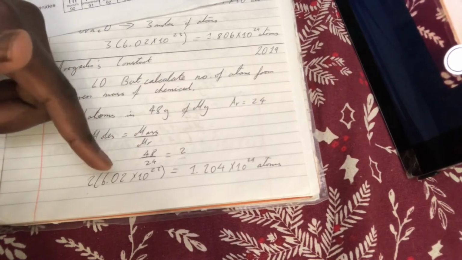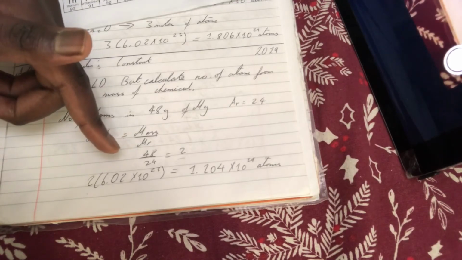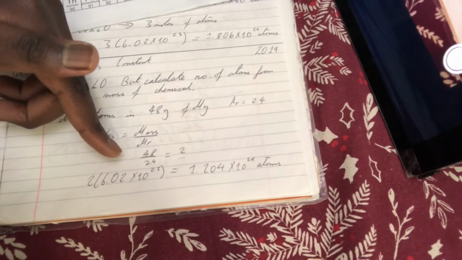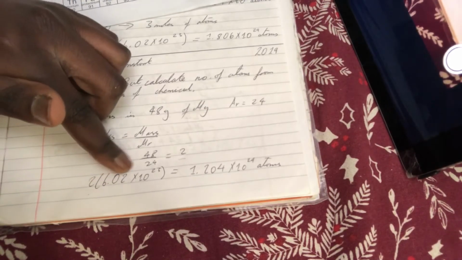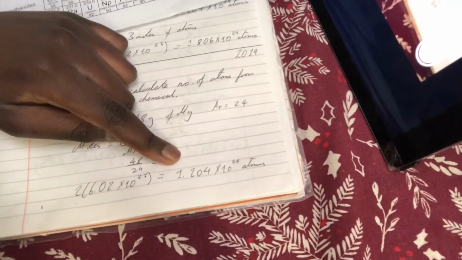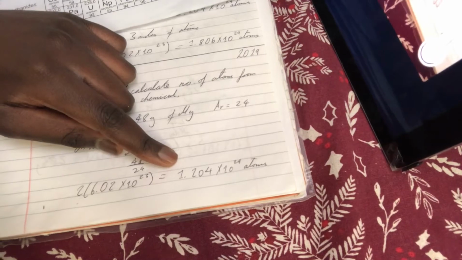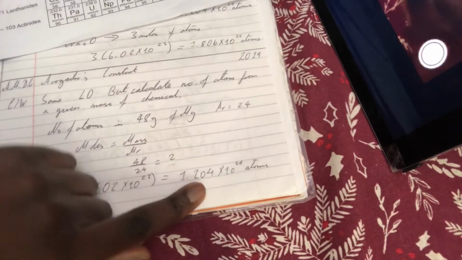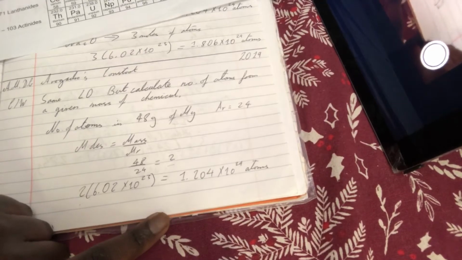They usually give you the number in the exam, but in A level it's 6.022 times 10 to the power of 23. I don't know about AS, but I think you can get away with 6.02 times 10 to the power of 23. In this case my answer was 1.204 times 10 to the power of 24 atoms, and that's your answer there.